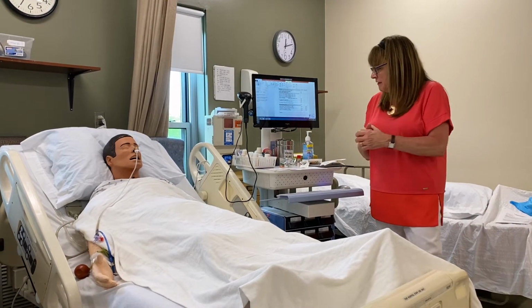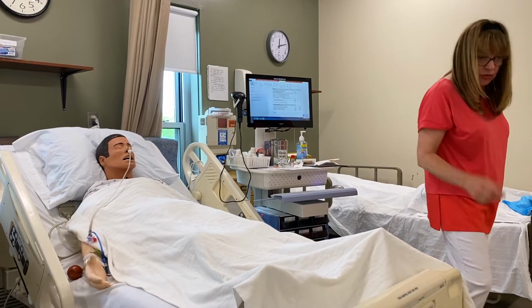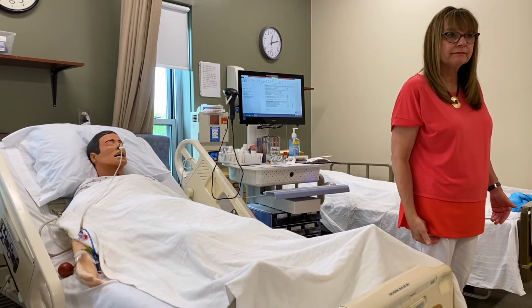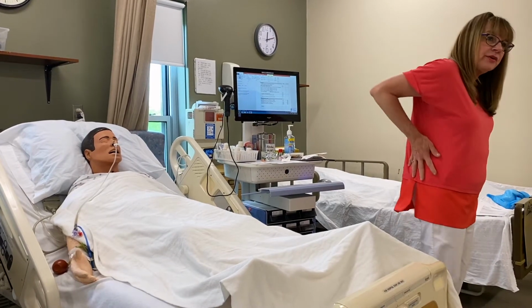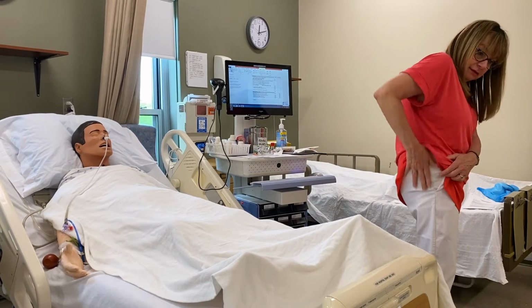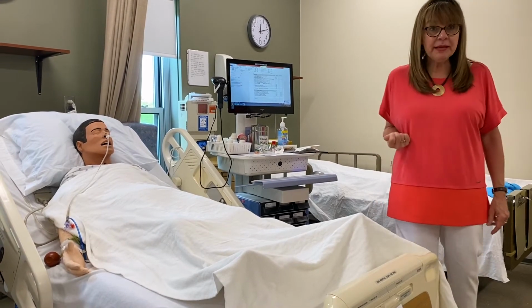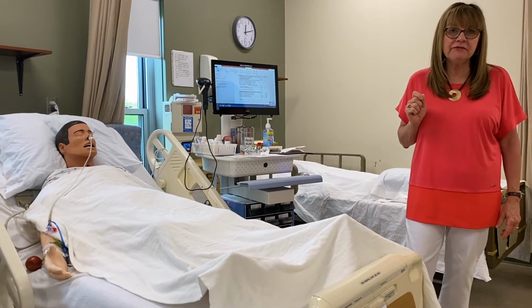So when you're giving a medication in the vastus lateralis, you can give up to 2 mLs, 22 gauge, 1 inch. When you're giving a med in the ventral gluteal area, which is up in here, you can give up to 3 mLs, and you're going to use a 1 1/2 inch needle because it's a pretty hefty muscle.